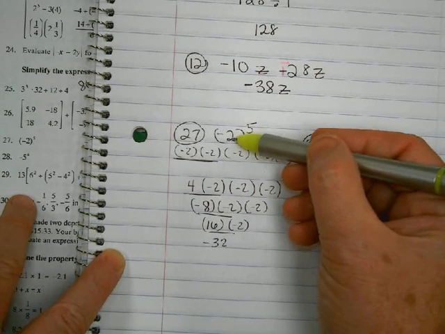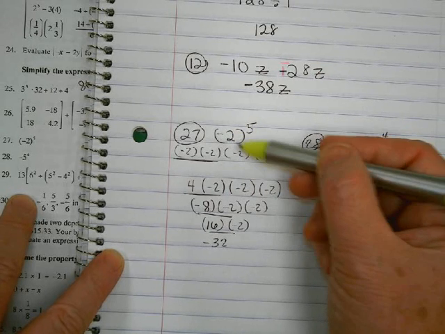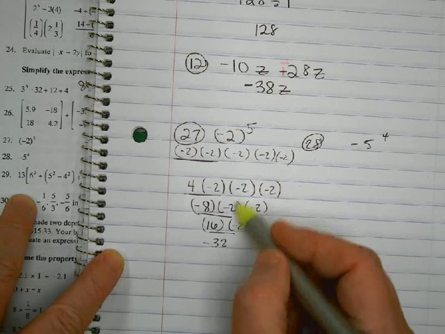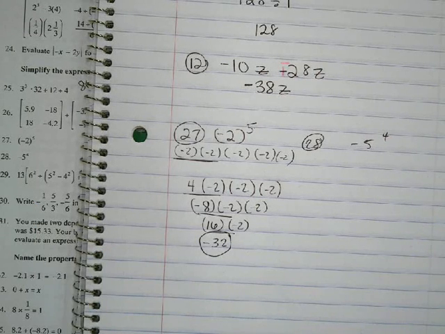This is 16 times negative 2, and then that's negative 32. The negative got used every single time that the number did. I had 5 of them, so I ended up with a negative answer because I had one extra. Every time you make a negative pair when you're multiplying, it's going to be a positive. That one extra caused it to be negative.